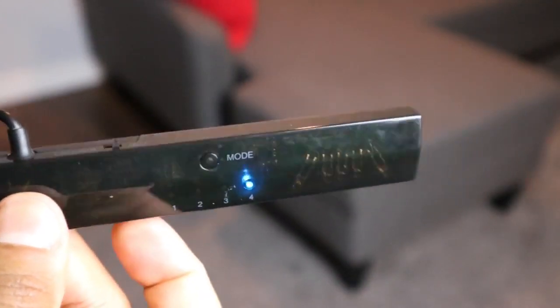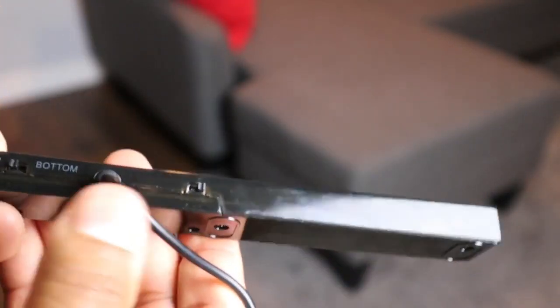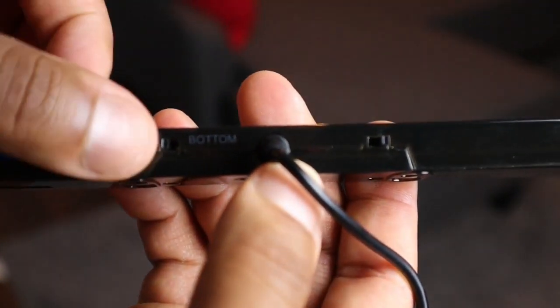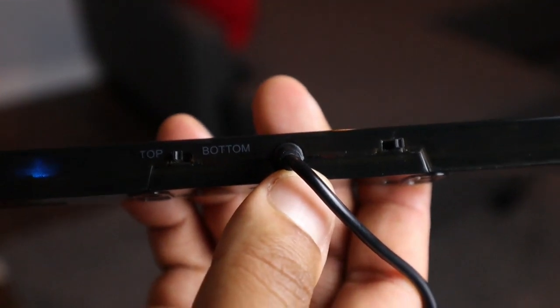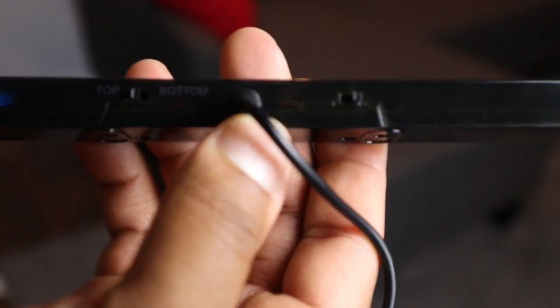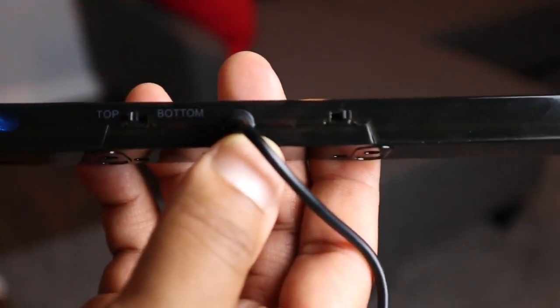Now, depending on where you're going to have this Dolphin Bar on your monitor, if you're going to have it at the top, you need to make sure this is switched to top. And if you're going to have it at the bottom, you need to make sure you have it on the bottom. Now, I'm going to have it at the top of my monitor, so I'm going to leave it on top. We turn it back over.